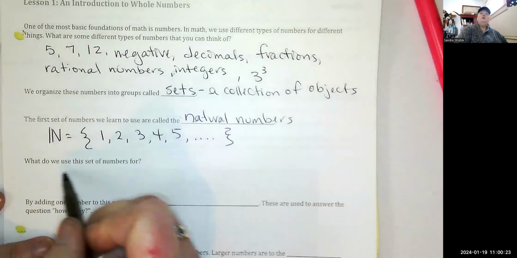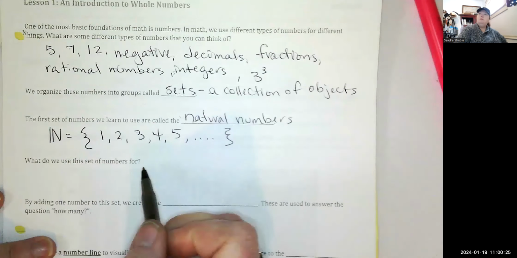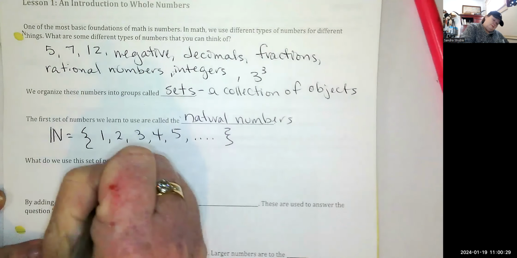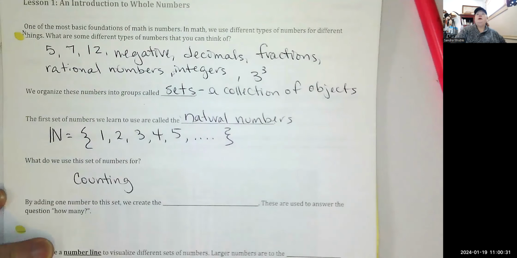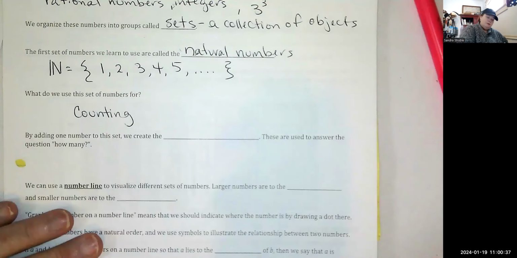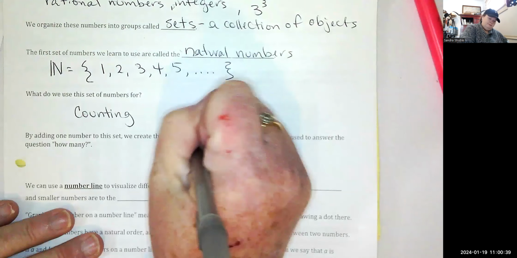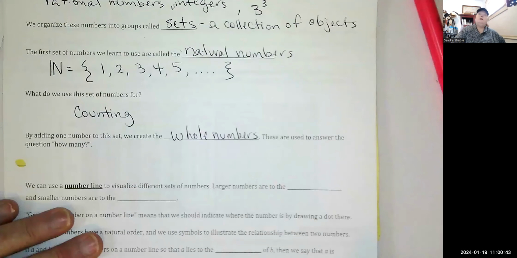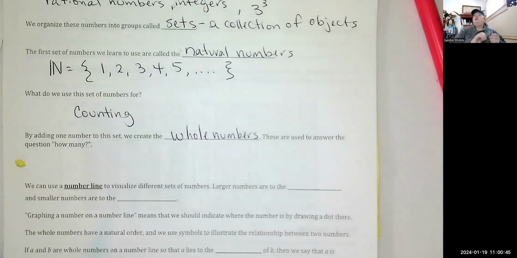Okay. What do we use this set of numbers for? We'll use it for counting. Okay. By adding one number to this set, we create the whole numbers. These are used to answer the question, how many?